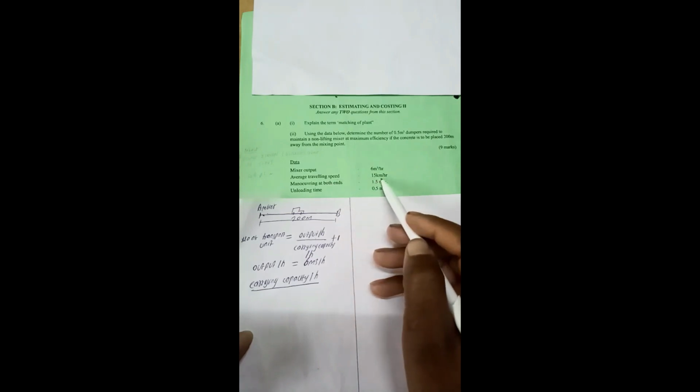So for carrying capacity per hour, we just need to know the number of minutes that is required for one trip to happen. Number of minutes required to carry out one trip. So for the dampers to go to point B, place the concrete and then come back to point A. We are given that average speed is 15 km per hour. Maneuvering at both ends is 1.5 minutes. Then unloading time is 0.5 minutes.